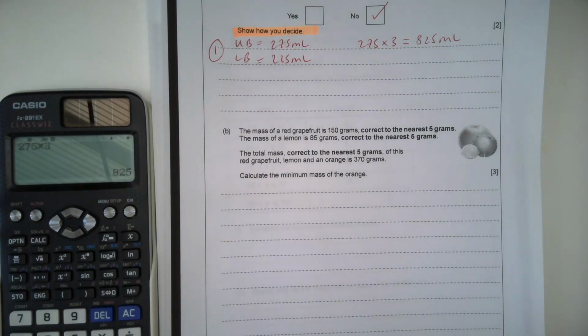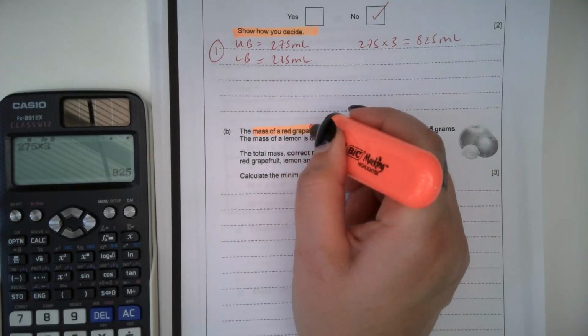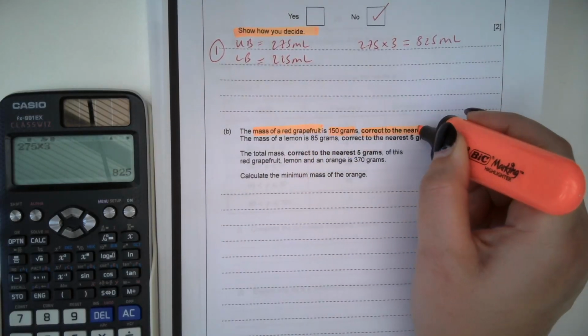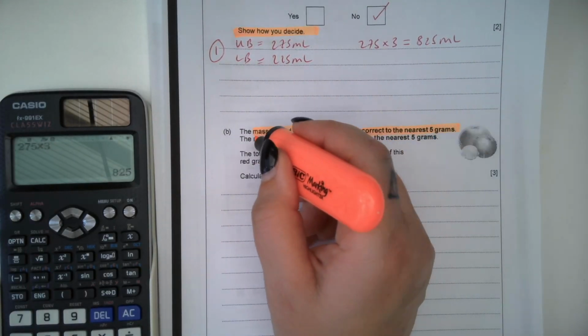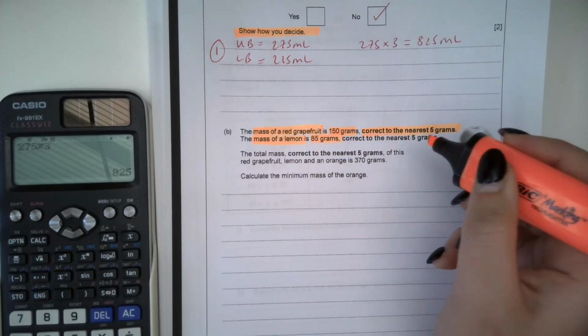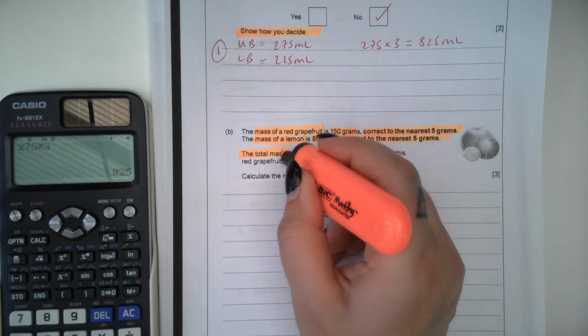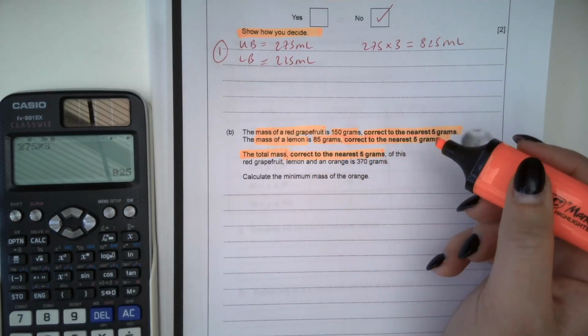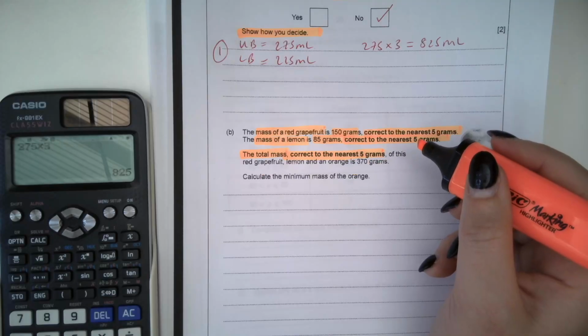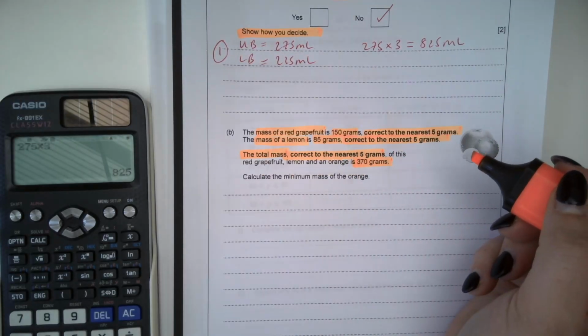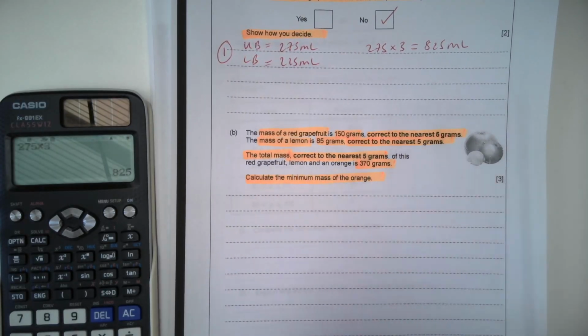Part B. The mass of a red grapefruit is 150 grams, correct to the nearest 5 grams. The mass of a lemon is 85 grams, correct to the nearest 5 grams. The total mass, correct to the nearest 5 grams, of this red grapefruit and lemon and an orange is 370 grams. Calculate the minimum mass of the orange.